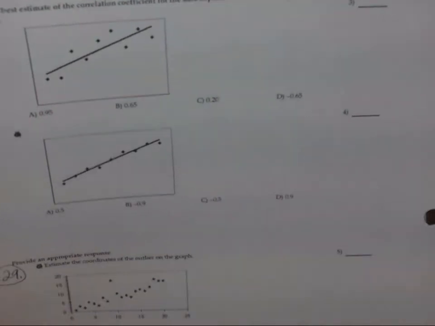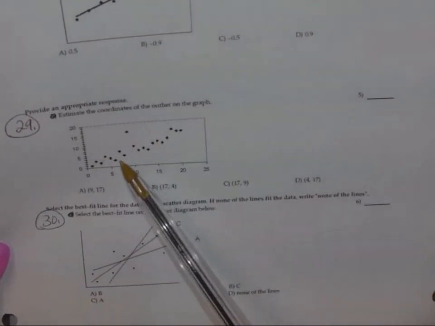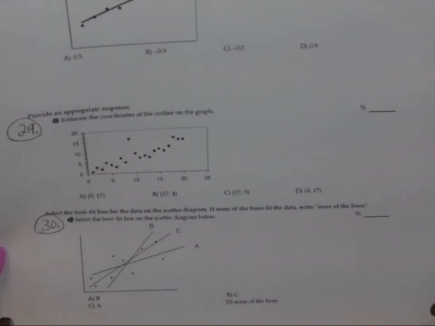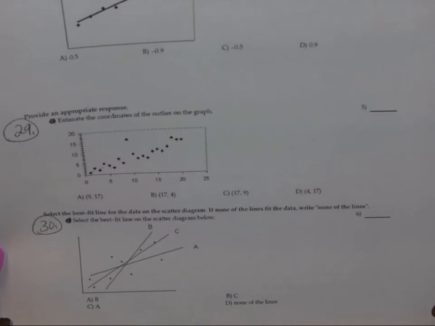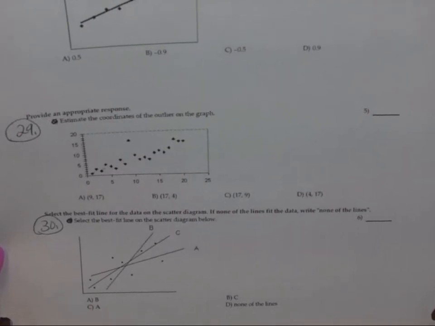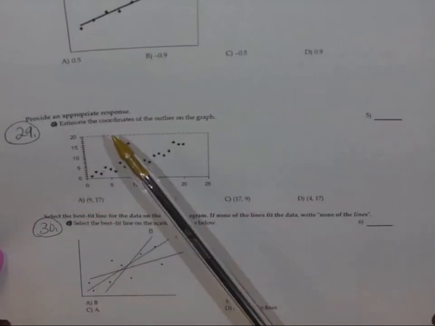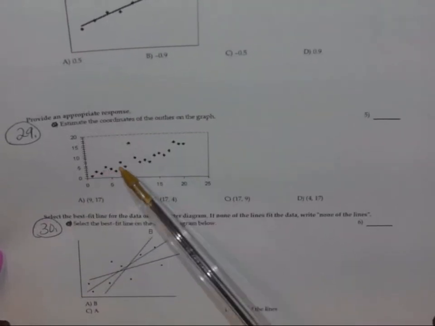Okay, so this one right here. We've got a scatter plot. It generally looks like it's in a positive upward direction. But then we have this one point out here. What do we think about him? We think, hopefully, maybe he's an outlier. Okay? Maybe he's an outlier. Maybe he doesn't fit with the rest of this data.